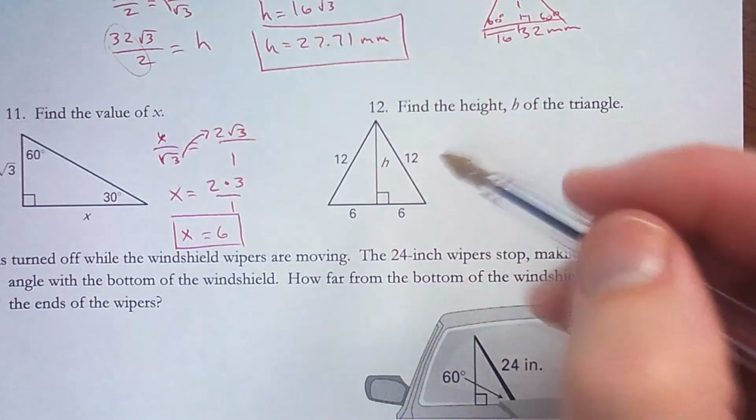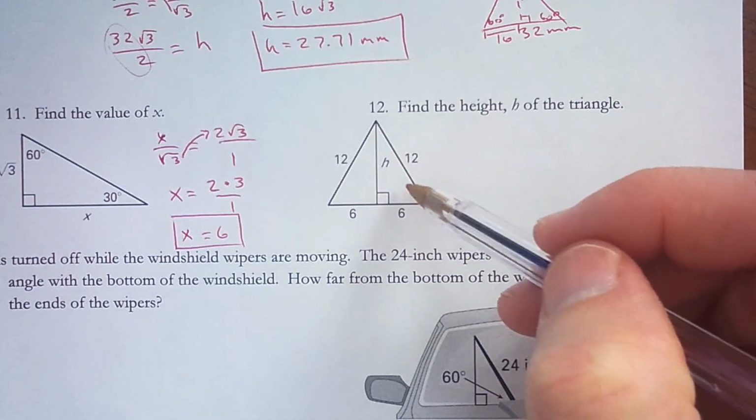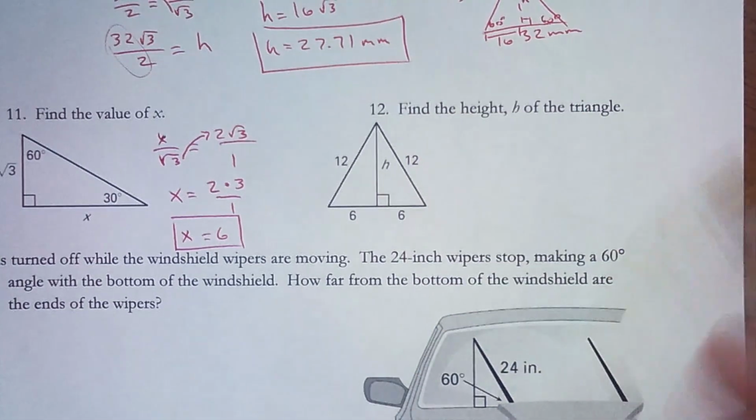Okay, find the height of the triangle. Now this triangle is just a basic triangle. It's not any particular real world object. It doesn't say approximate, so we are going to leave an exact answer here.